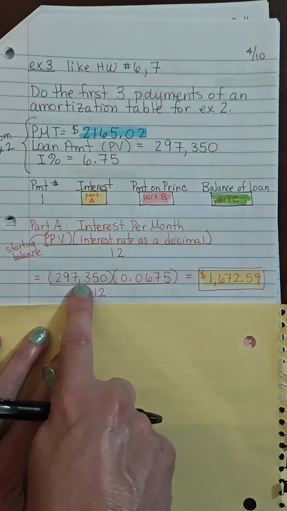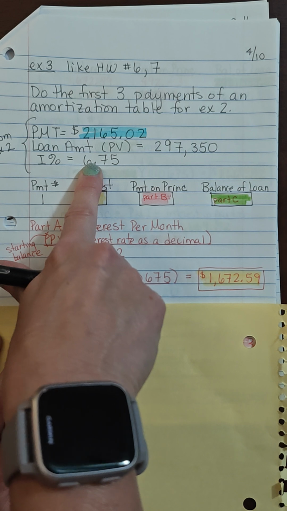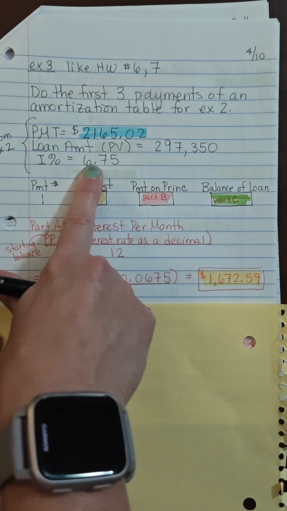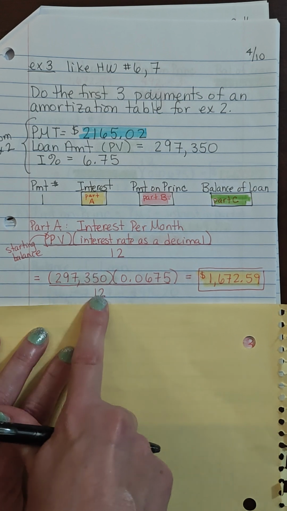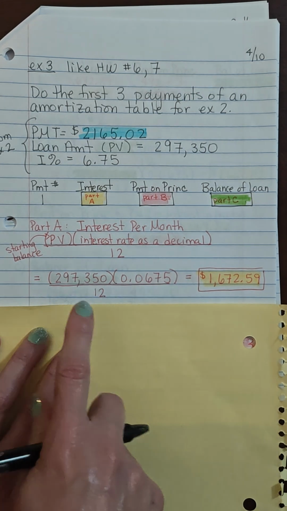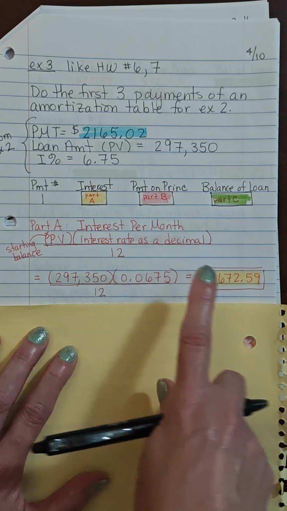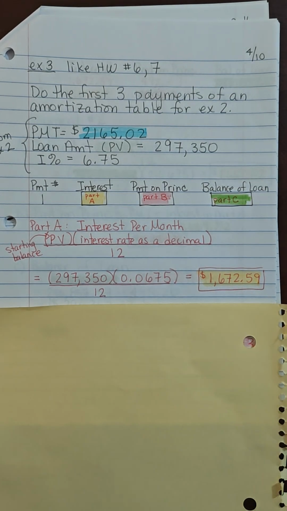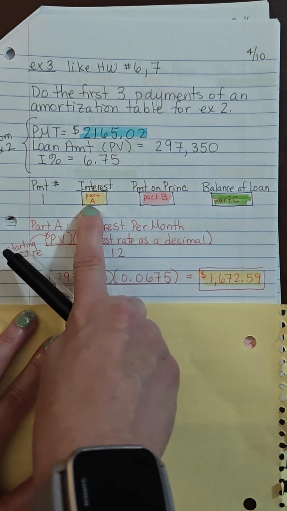So we're going to take that starting balance. This is the interest rate, 6.75, divided by 100. That changes it to a decimal. And divided by 12 because it's monthly payments. That's why. So multiply that out on your calculator, divide that answer by 12, and we get this. Okay, this means this much goes in this interest box.